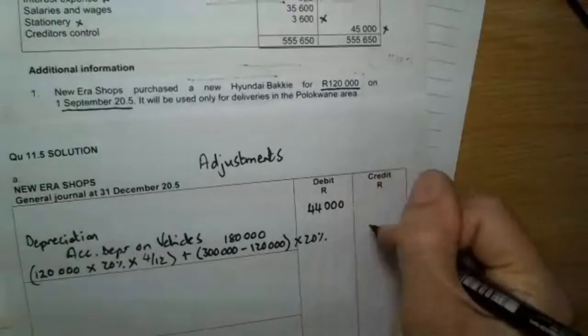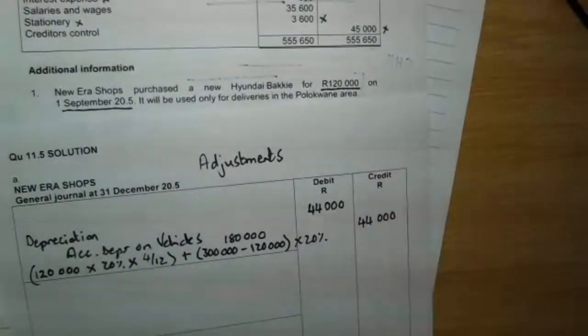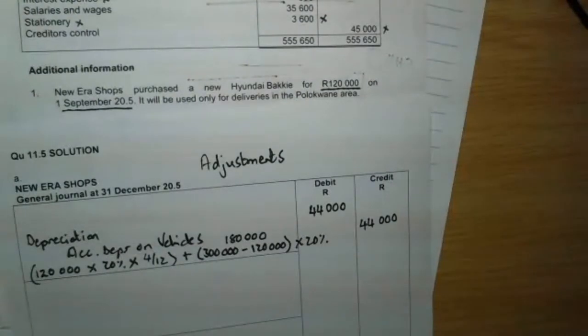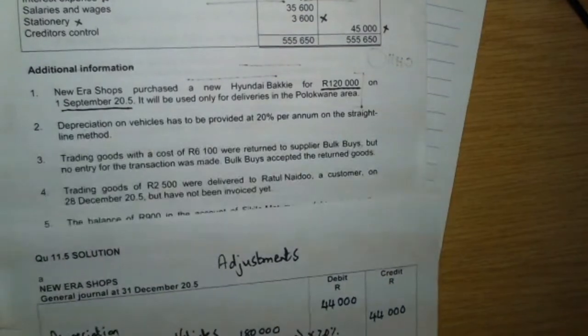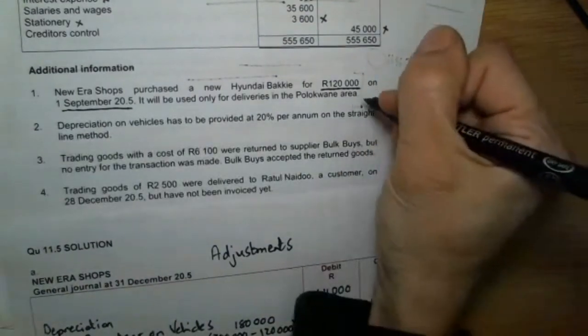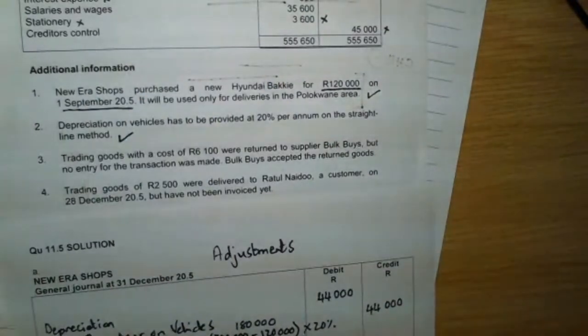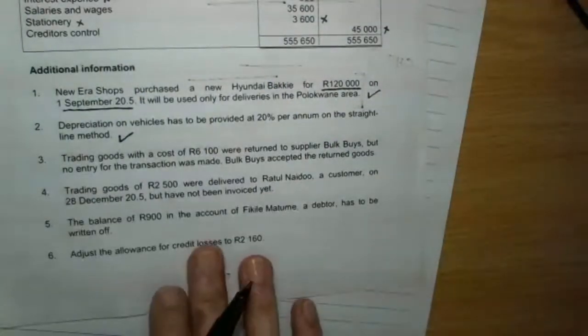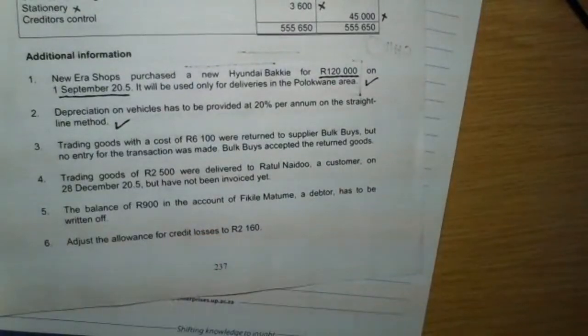So I'm going to debit depreciation and credit accumulated depreciation with 44,000. Okay, so that's my depreciation adjustment, which I need to do. And I've now dealt with item number 1 and item number 2. I like to put ticks next to the things that I've dealt with. Okay, so now we're going to go to the third item.